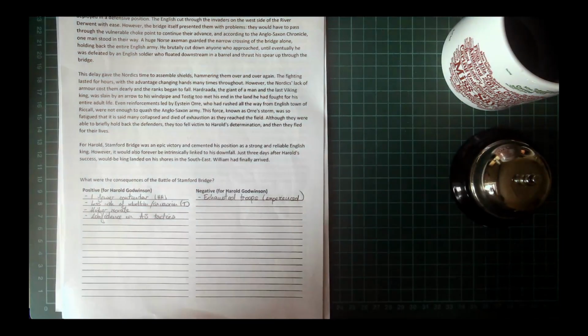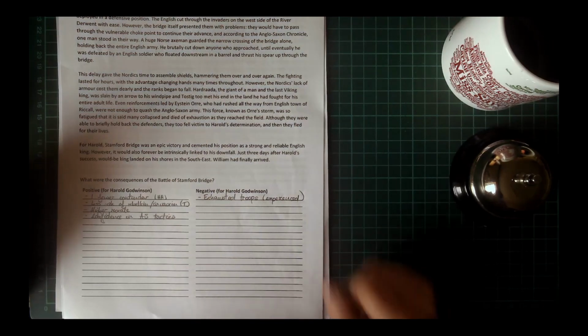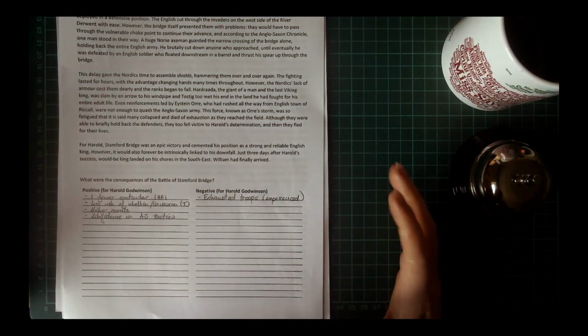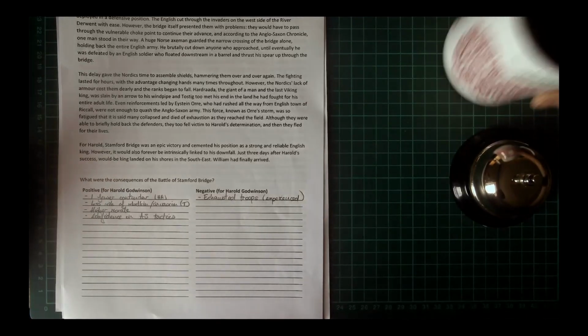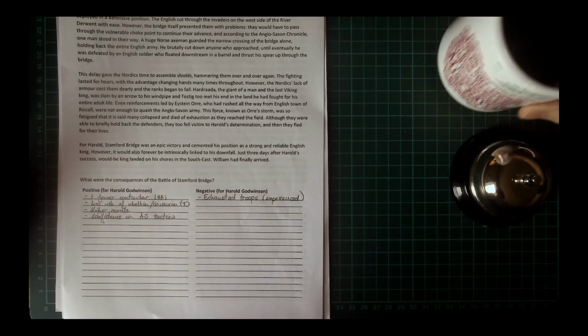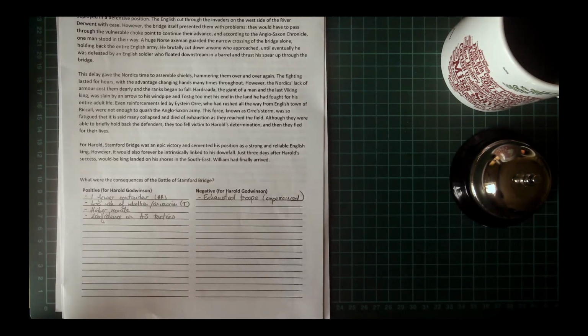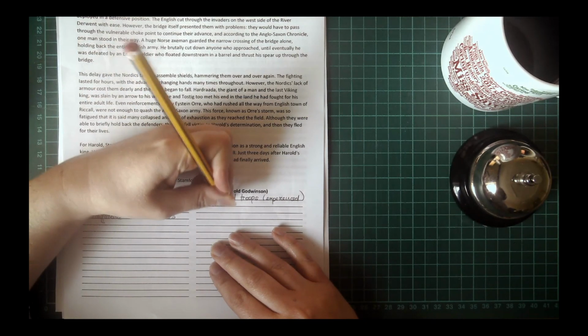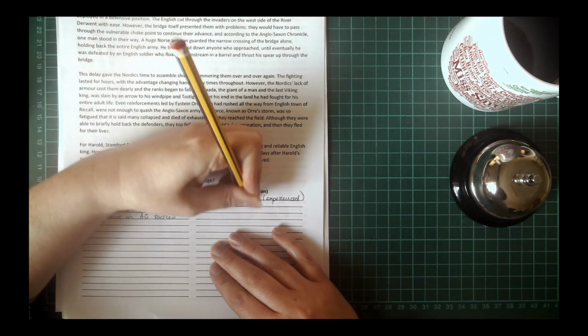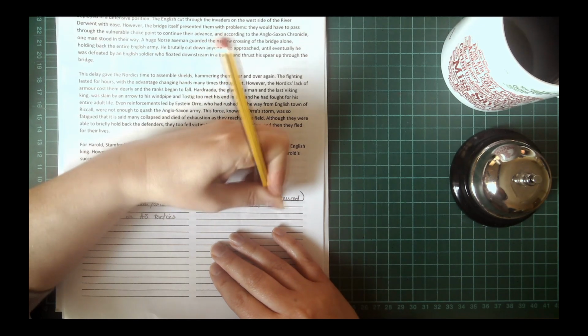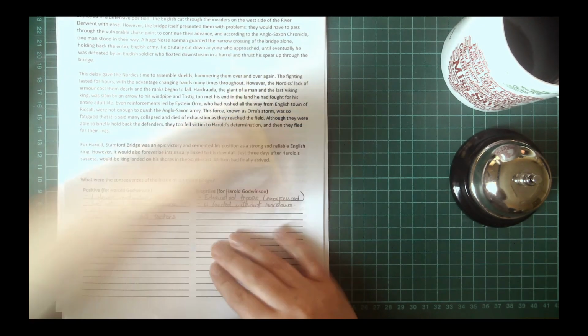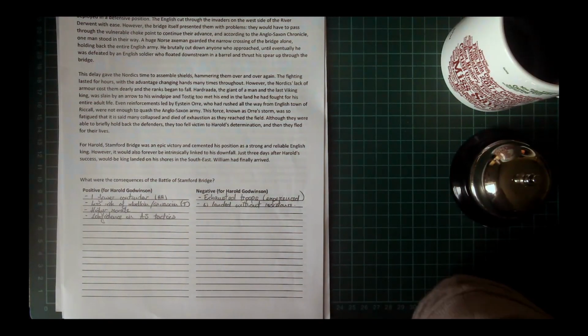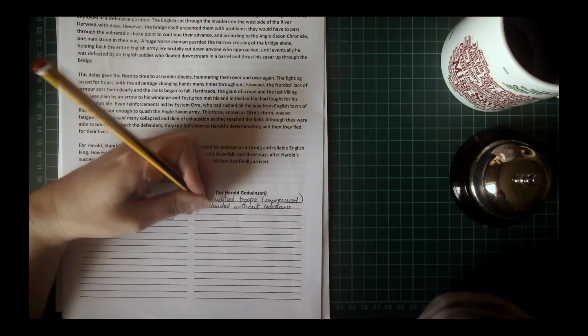This also gives William the opportunity to land on the coast of England without any resistance. This is going to give him the opportunity to establish a foothold and to ensure that his troops are well rested and well fed before the battle. And not only is this going to give William time to make sure his troops are well fed and well rested, but it's also going to give William generally time to prepare.